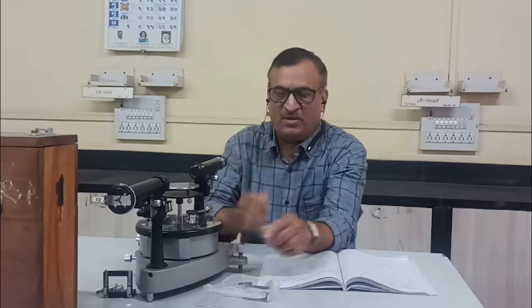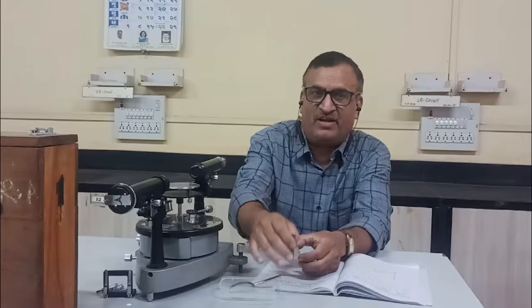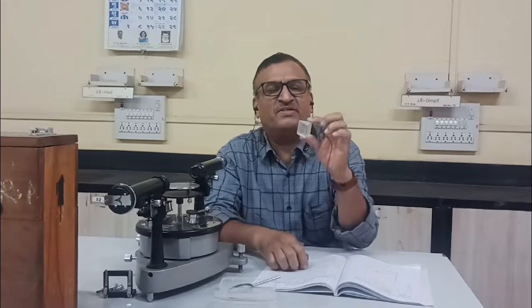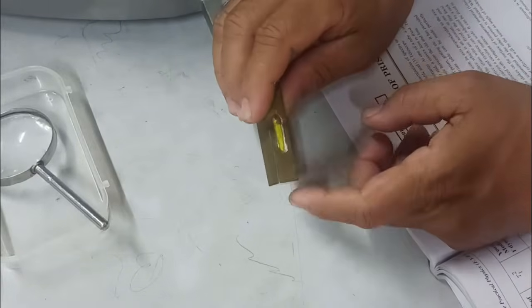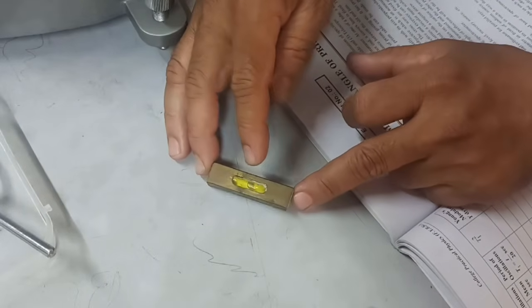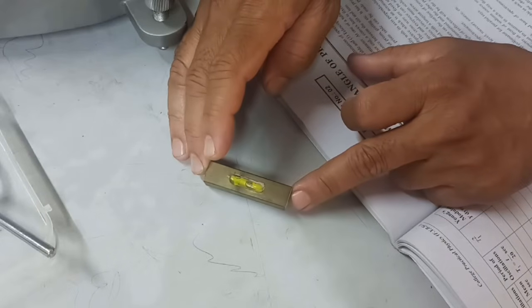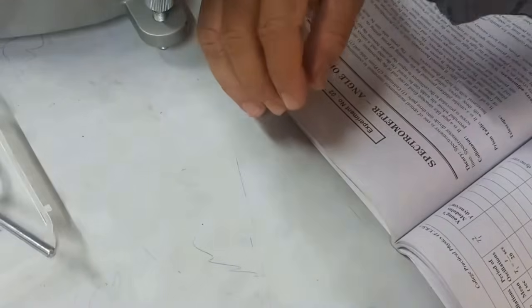Now you require the level bottle because it is an optical instrument, and leveling plays an important role. And this is the prism. There are mostly three surfaces. This is the first, this is the second. Before starting the experiment, for this adjustment or leveling, you require this level bottle. You see one bubble is there inside. Whenever you do height adjustment and other things, you can adjust properly using this.